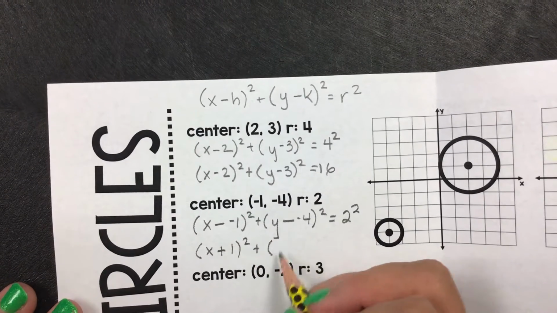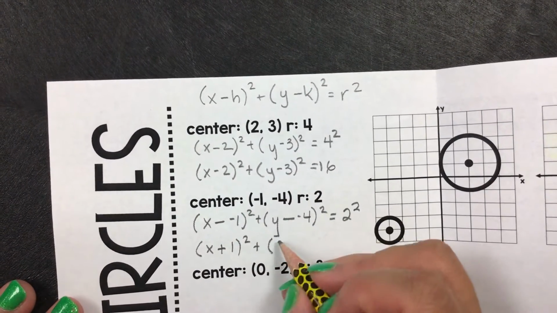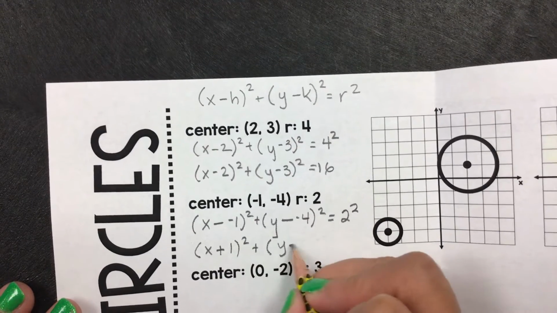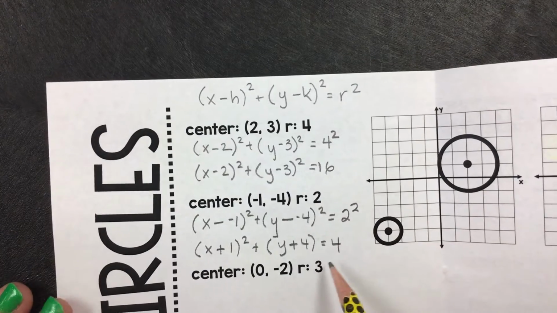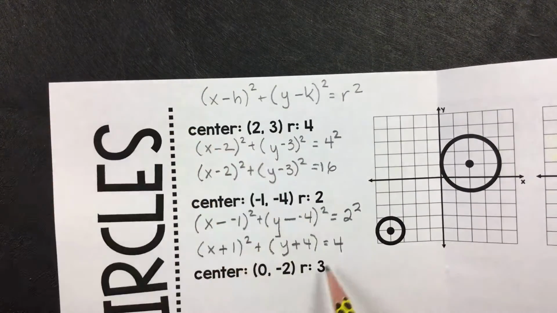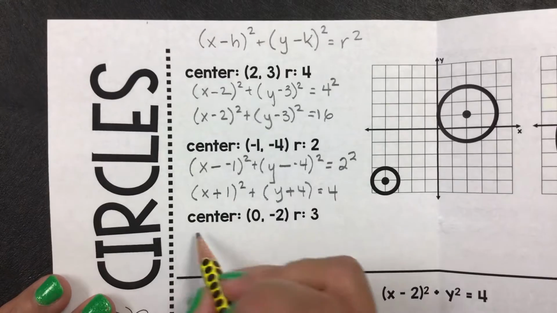So when we go in reverse and they give us an equation, we know that it will always be the opposite. So it would be y plus 4 is equal to 4. And then if we're going in reverse, it will always be the square root. Let's do the next one.